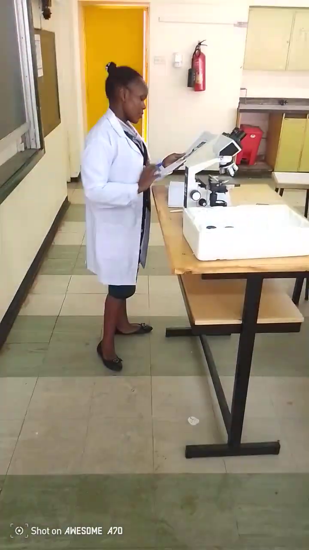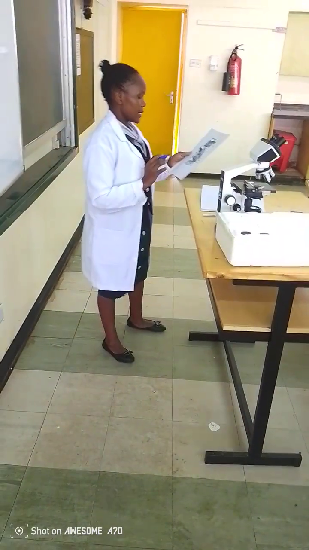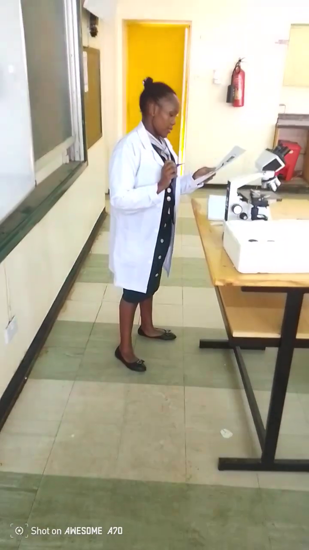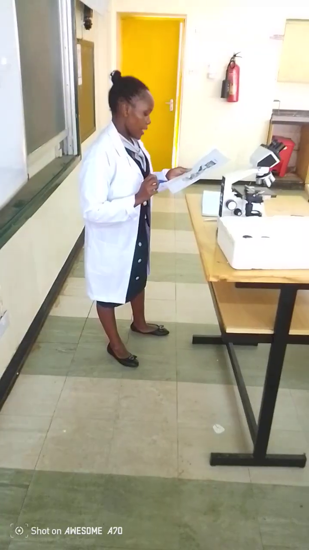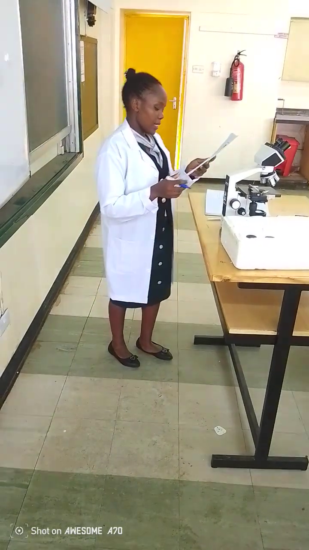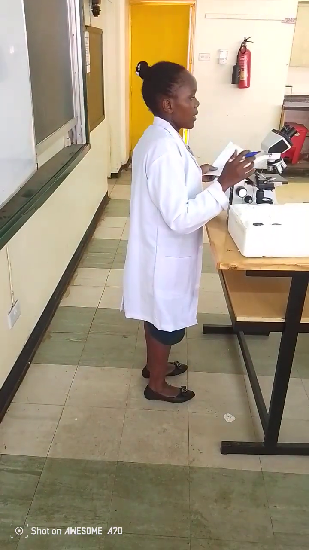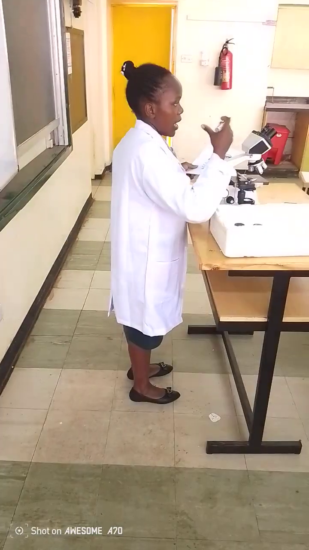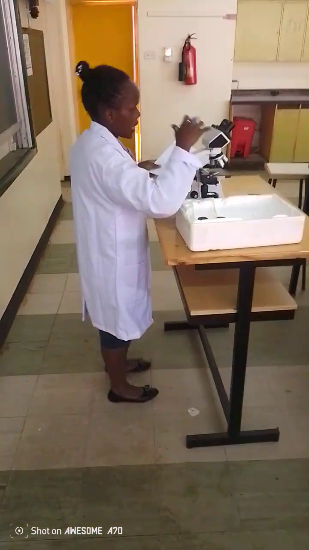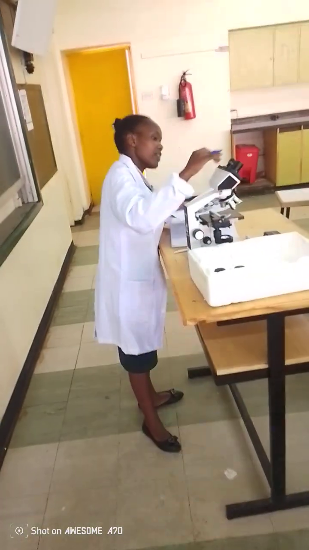So, in this digital microscope, the function of the digital LCD screen is that it's the primary interface for viewing and interacting with magnified images of the specimen. So this one replaces the traditional eyepiece, whereby you can just view the image over here.